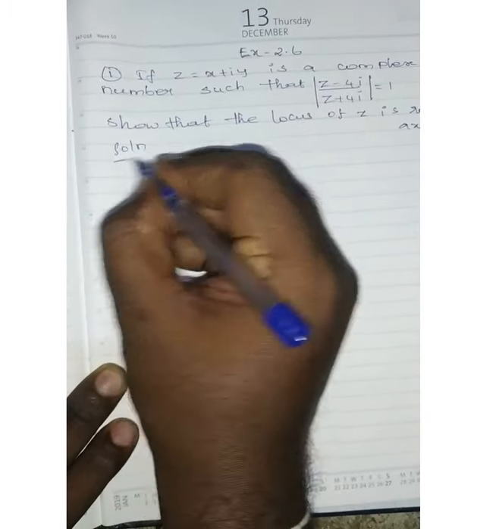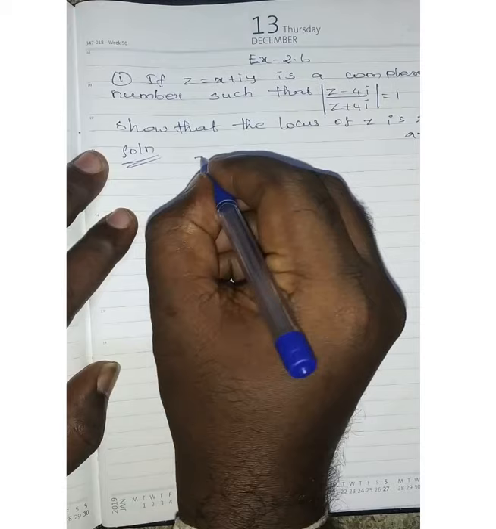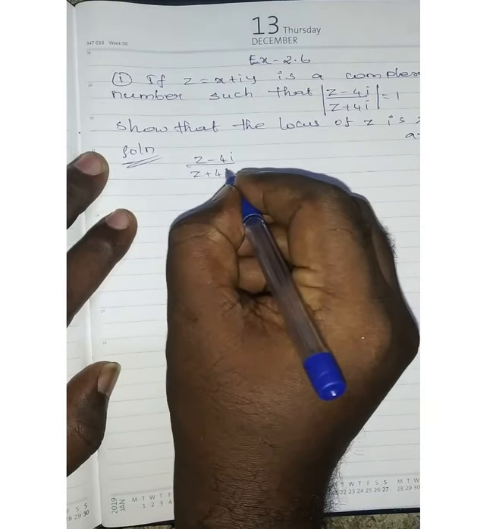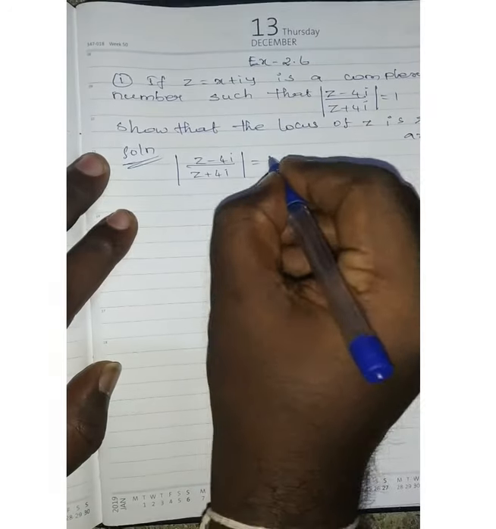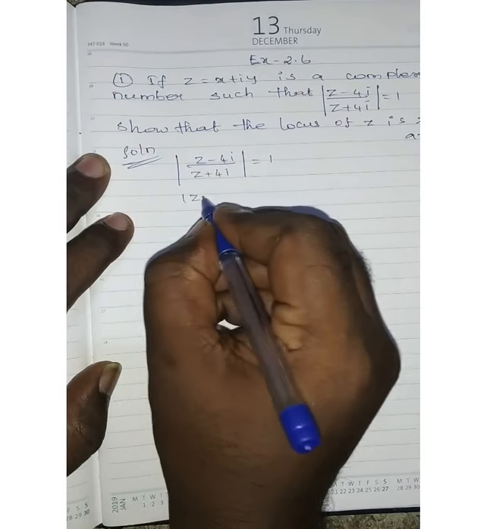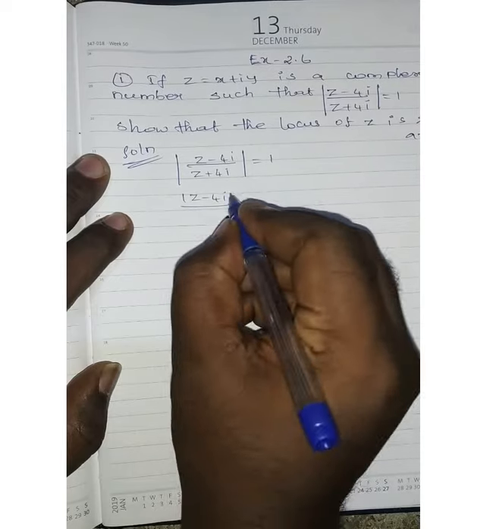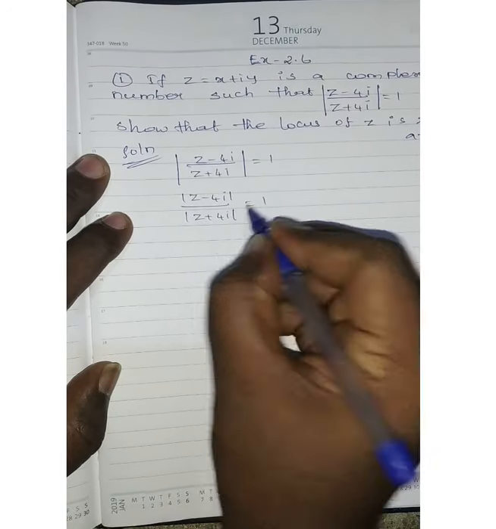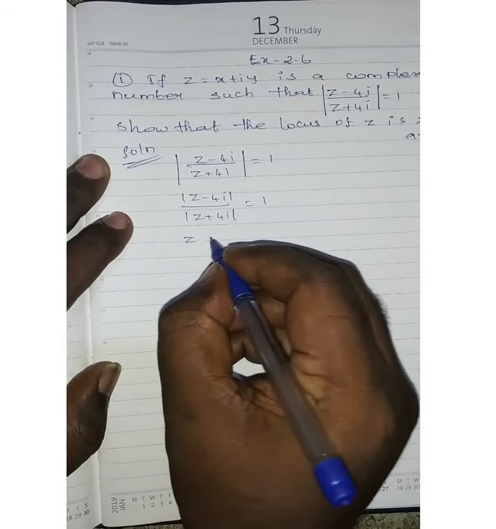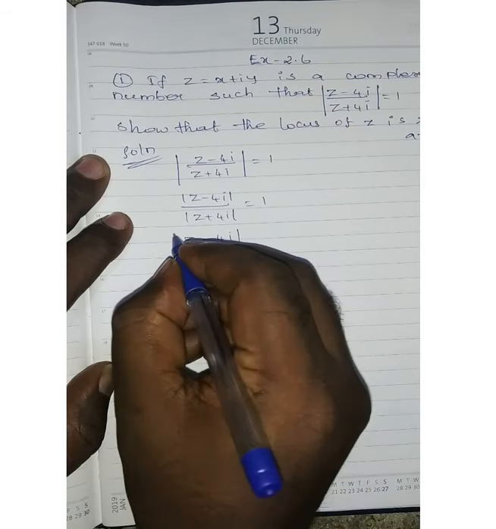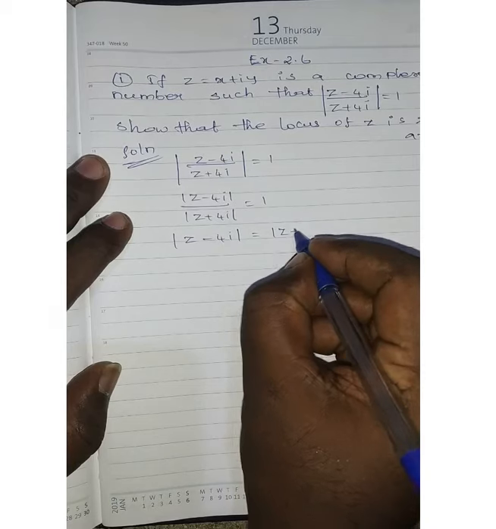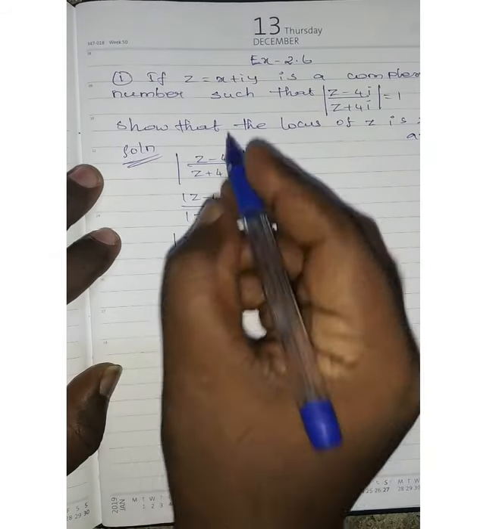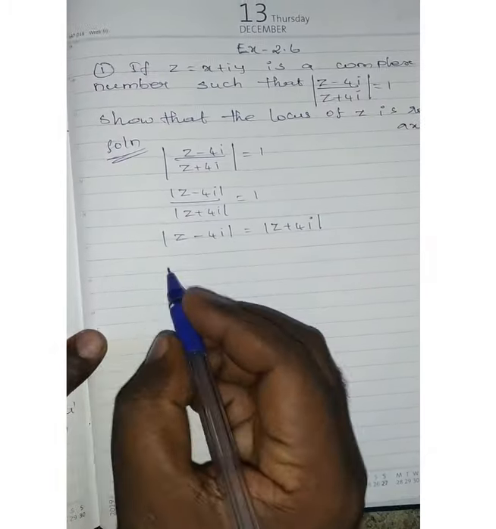சொல்யூஷனில், modulus of (z minus 4i) divided by (z plus 4i) is equal to 1. இந்த மாடுலஸை தனித்தனியாக பிரிச்சுக்கலாம். இங்கே டிவைடில் இருக்கிறது அந்த சைடு போகும்போது மல்டிப்ளிகேஷன் ஆகும். Now you have to substitute the value of z is equal to x plus iy.